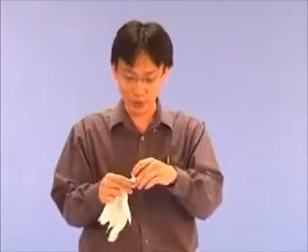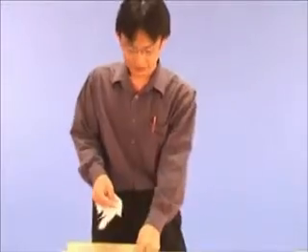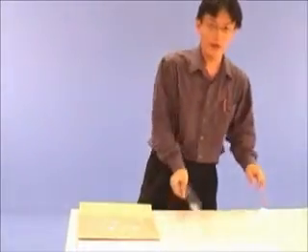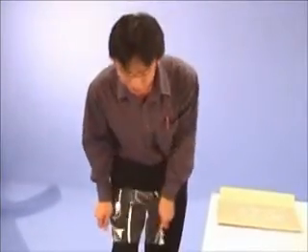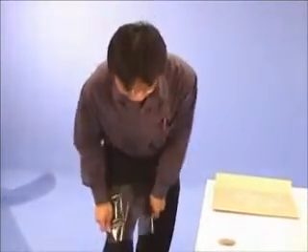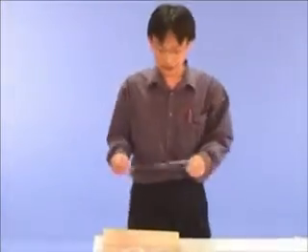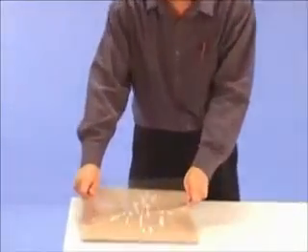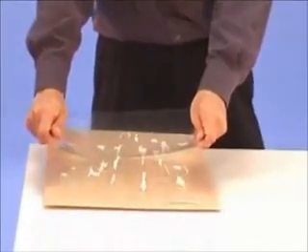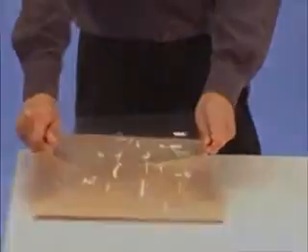Good. I want you to now tear your tissue paper into small little shreds like this. Okay. With your transparency, rub against your clothing about 20 times. Okay, and place it over the tissue paper. Woohoo! That's electrostatic force. So what's happening?